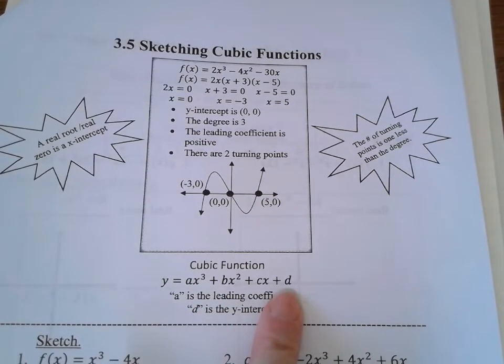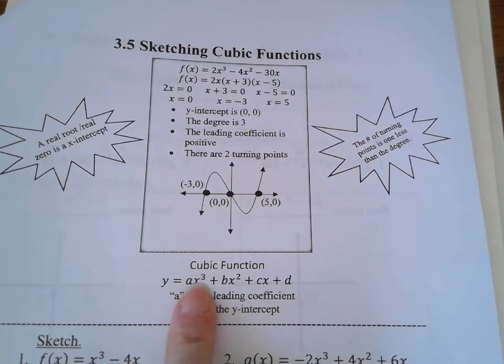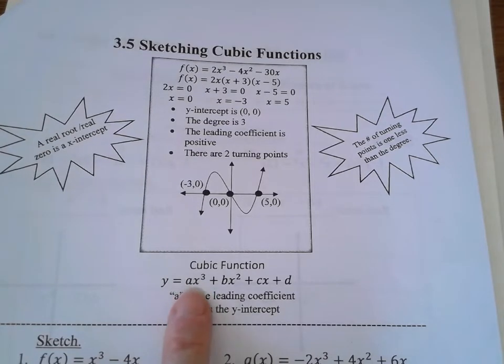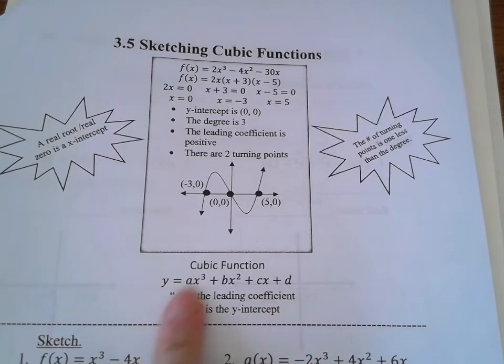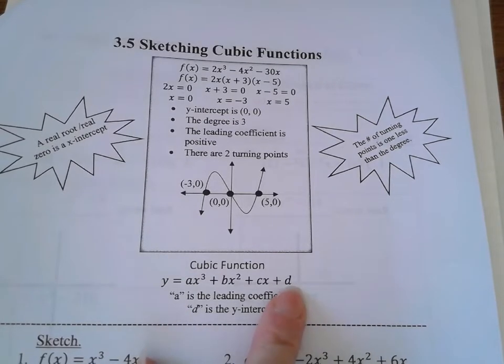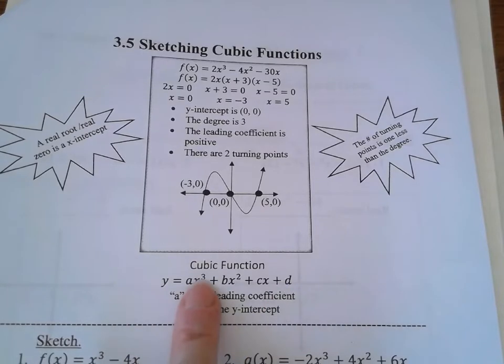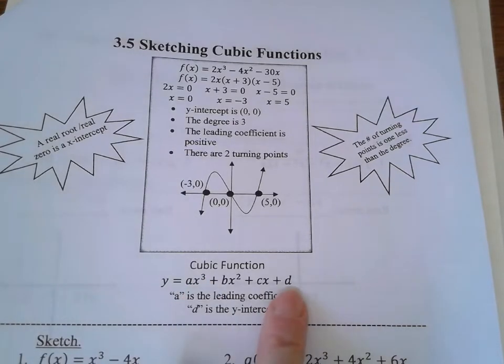And don't forget that if it is cubic, degree 3, if you add 1, then that tells you how many terms you should expect, where A is the leading coefficient, and D, which is your constant term, is the y-intercept. In any kind of a cubic, quadratic, quartic, quintic, any of those polynomial functions, linear as well, that constant term is always going to be the y-intercept.